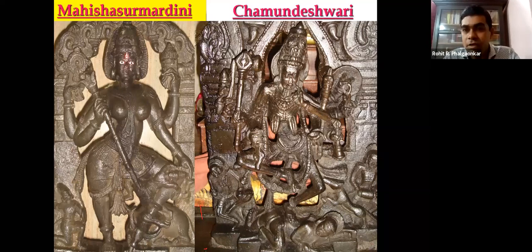Very intricate filigree work you can see on the sculpture. It's a stone sculpture, but you can see that the sculptor of that particular era has shown a lot of dynamism in the sculpture. You can see she's dancing on that demon, and the face and the hands and the body, they've shown the ribs and the bones just to show that she's very angry.